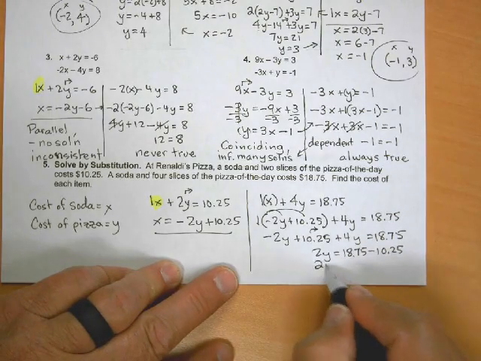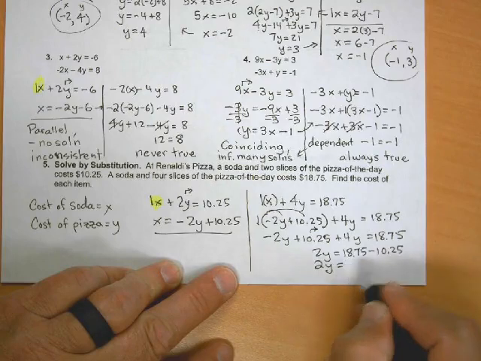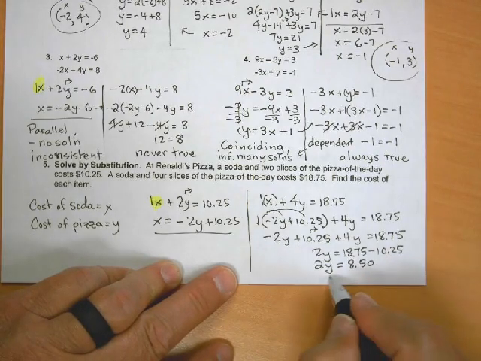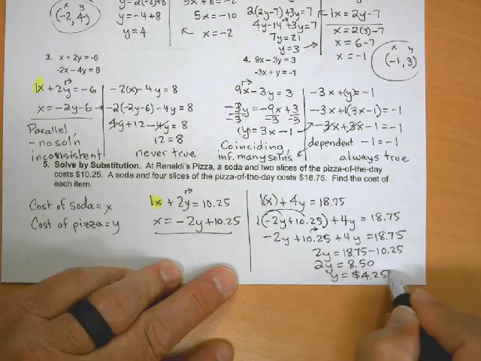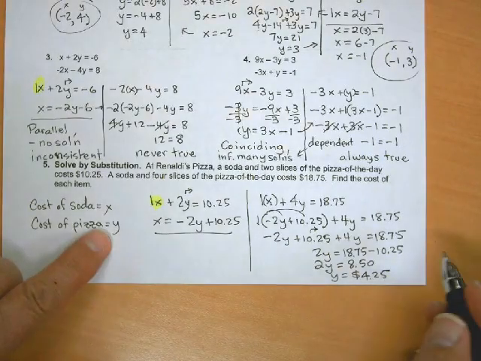So 2y is equal to $8.50. And divide both sides by 2 and you get 425 is the cost of, I believe, the pizza. Yeah, the cost of a pizza is $4.25.